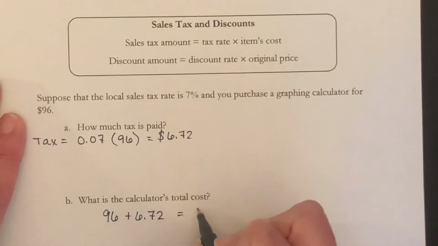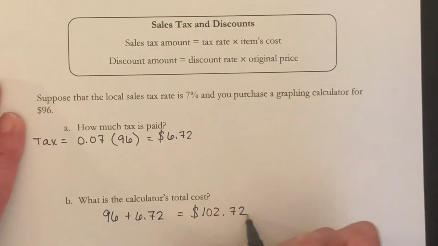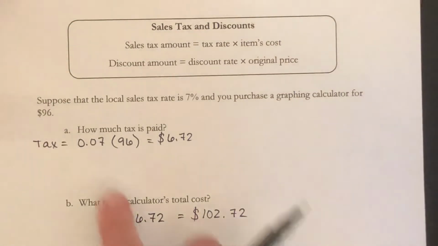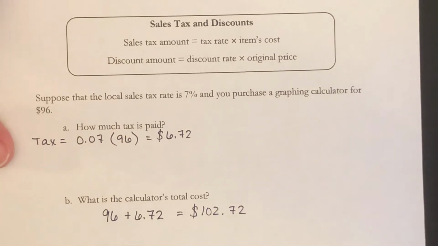And you get that your total cost is $102.72. So you find the percentage of the total cost, and that will give you your tax, and then you add that tax onto the original cost.